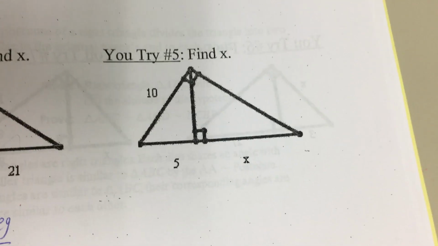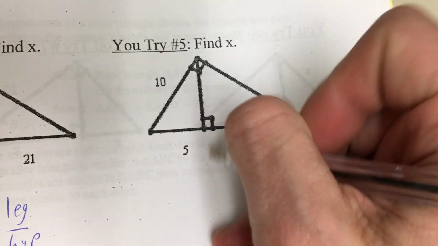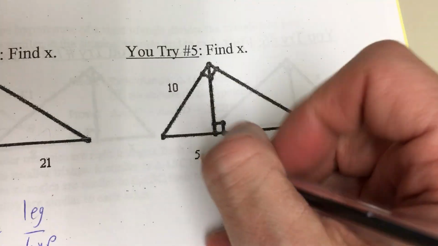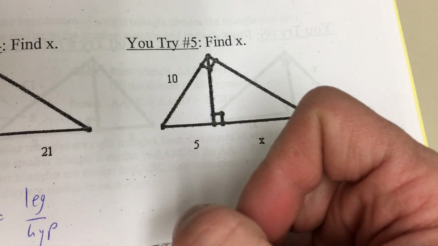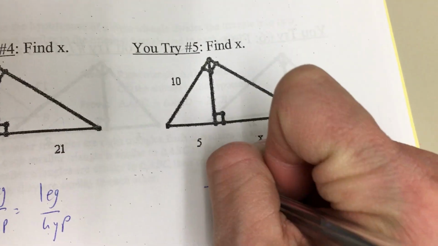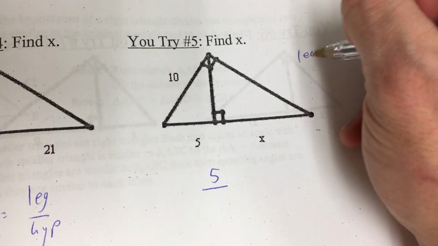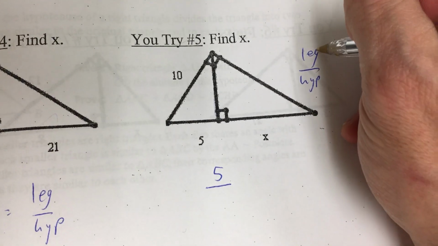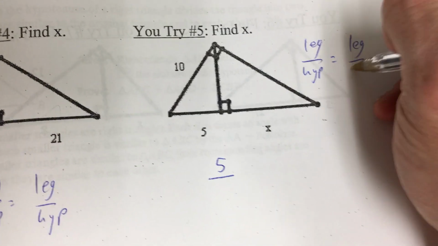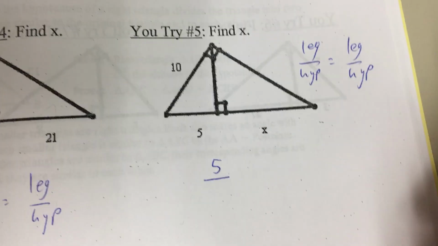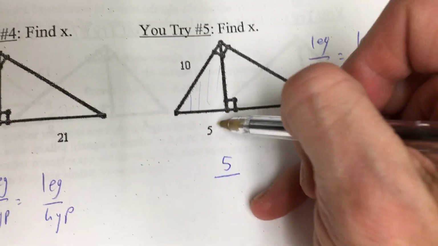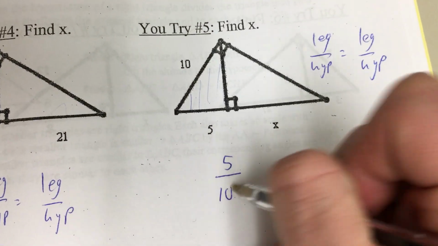And this one over here, I understand why people goof up, right? You're not given an altitude, so again, leg over height is leg over height. So I'm going to do the leg, 5, I'll write that down. Leg over height is leg over height, just to kind of help guide things. So the leg is 5 and the hypotenuse is 10.